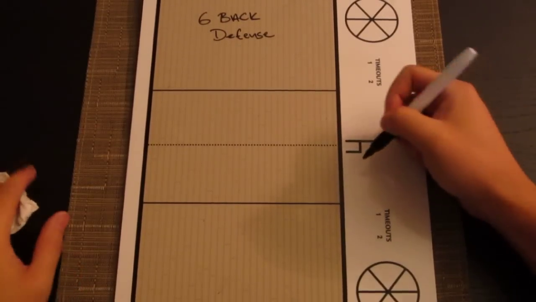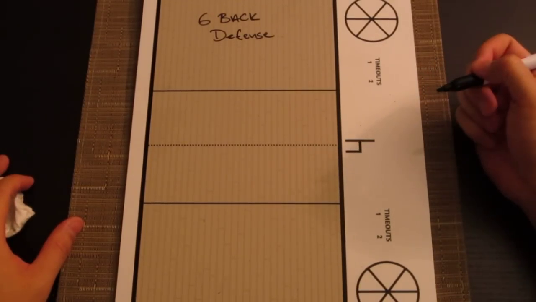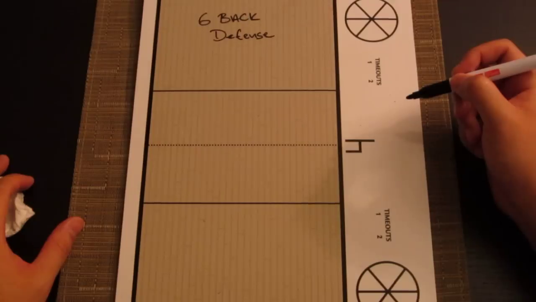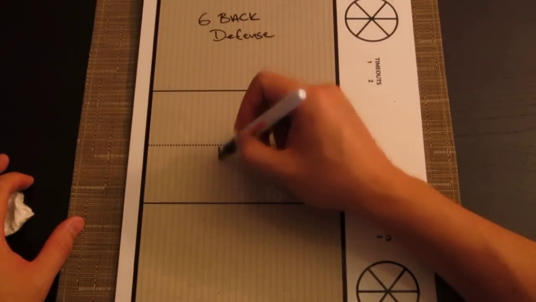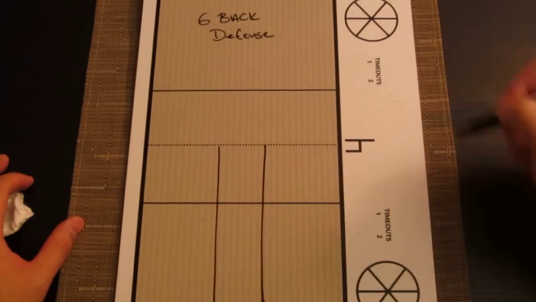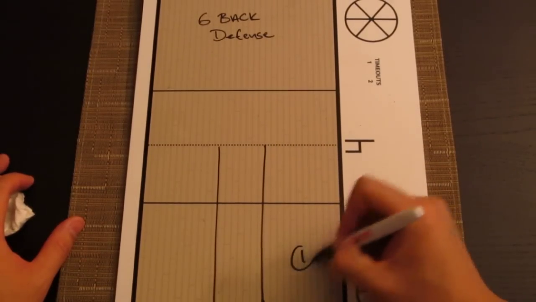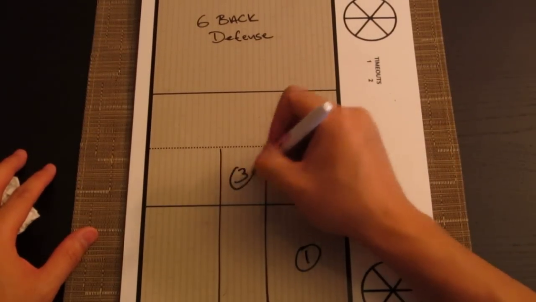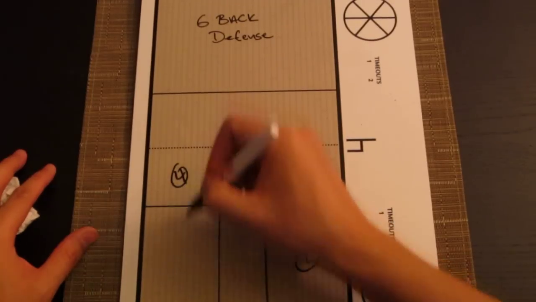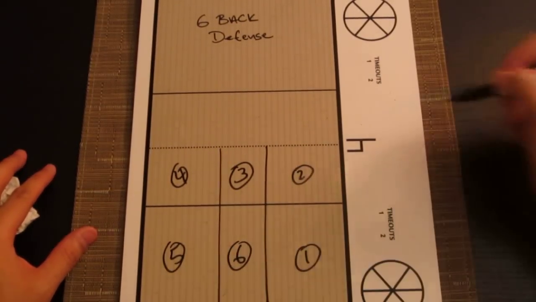Okay, today we're going to talk about playing six-back defense. So first let's talk about what that means. On the volleyball court, essentially there are 6 positions. And if we start from the back right, the positions are numbered 1, 2, 3, 4, 5, and 6.